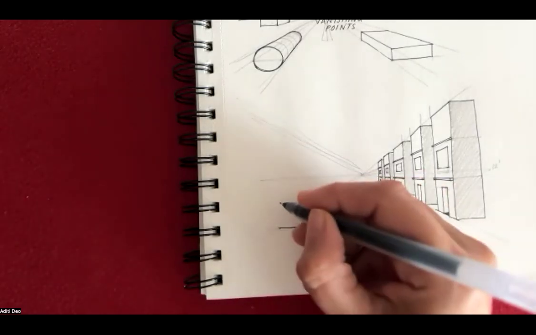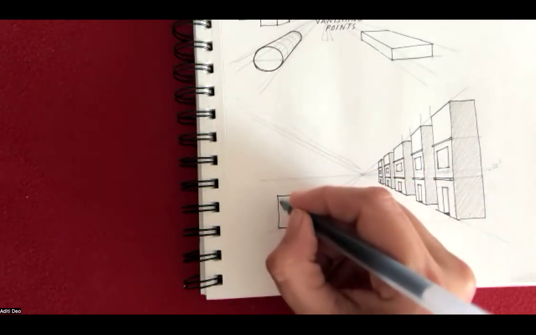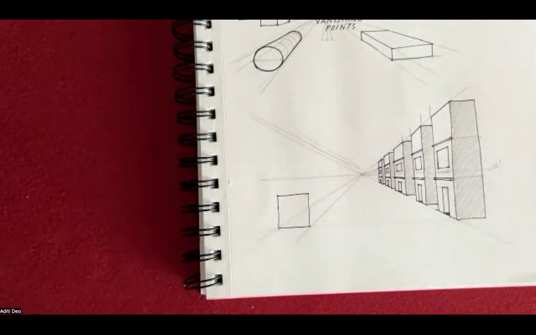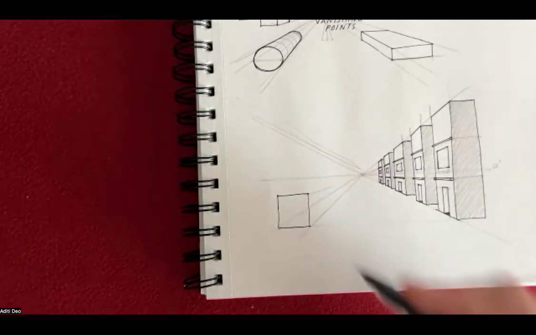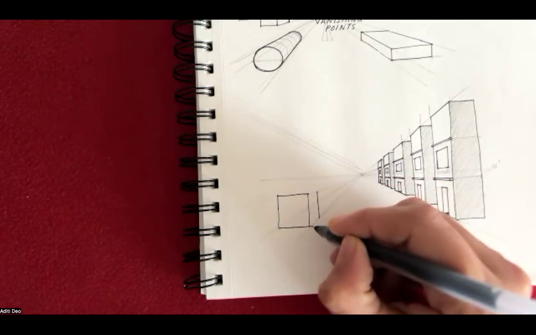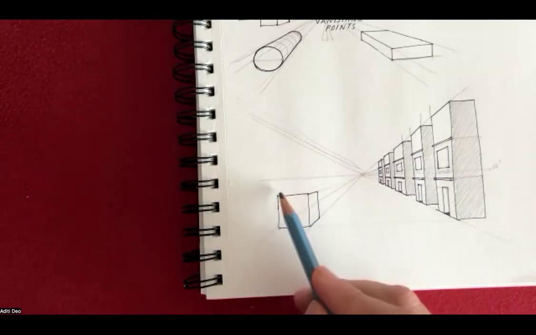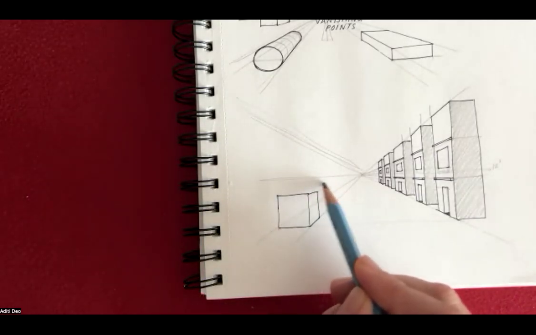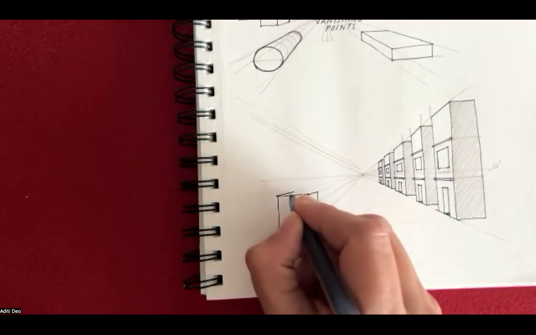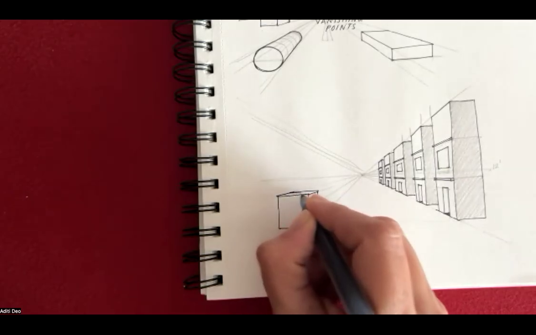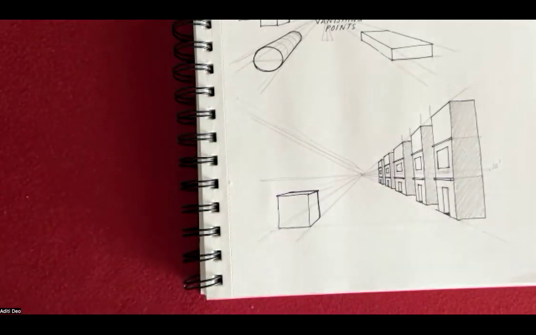So, I draw maybe a shop like that, starting off with this side. Then draw a perspective line going towards the vanishing point. Draw the right side, and I will draw a perspective line from the top, and I'll get a very, very flat edge there. This is my building 1.